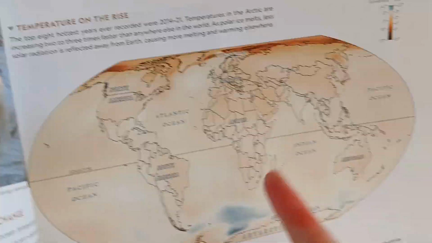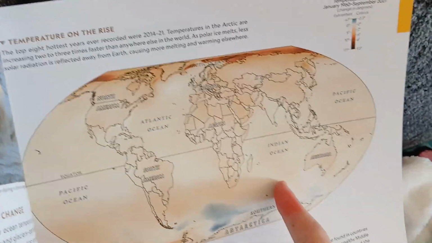So this is the climate of the world. Those are nice trees, really nice trees. Then we got warming planet. The temperature's rising. So diversity.